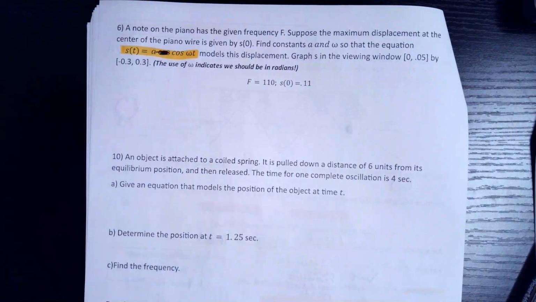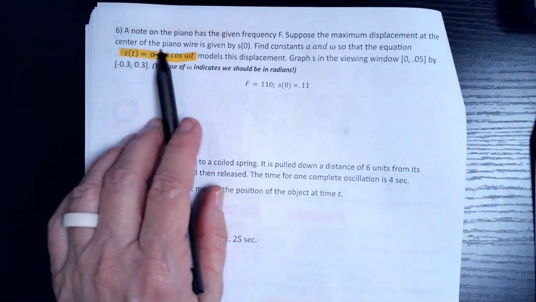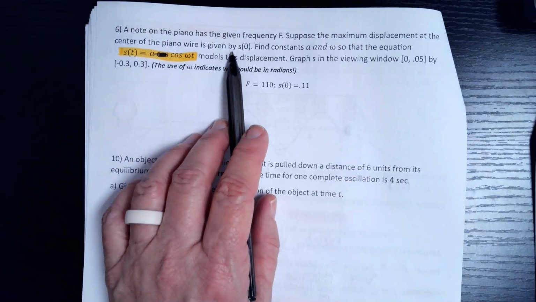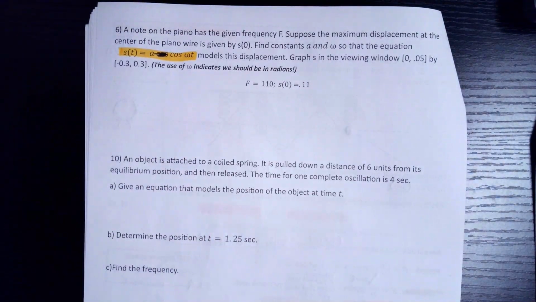All right, so suppose the maximum displacement at the center, so as it vibrates, it's being displaced from its rest position, isn't it? You don't hit the piano key, the cord or the wire doesn't vibrate, right? You hit it, and it starts vibrating. Okay? The maximum displacement of the piano wire is going to give S of 0. So they're giving us a cosine wave because at 0, it's as maxed out as it can be. On our graph, that means it's at the top of the valley.